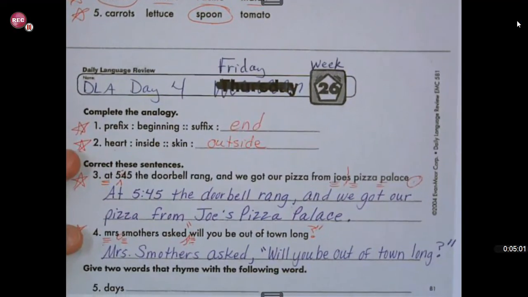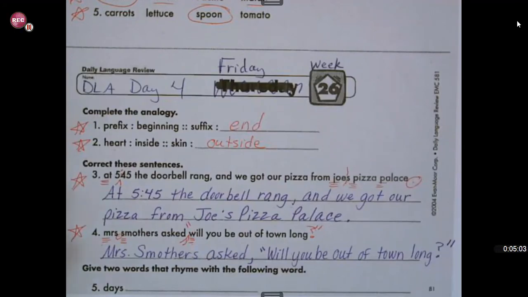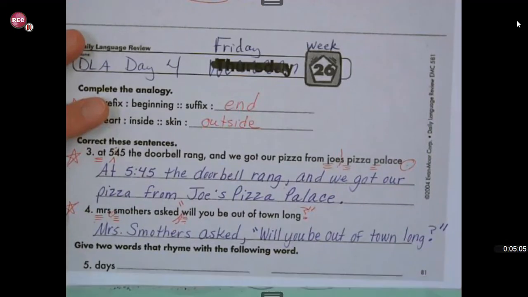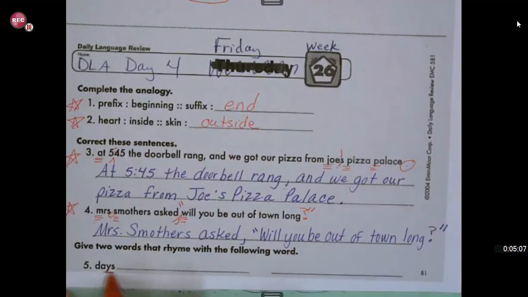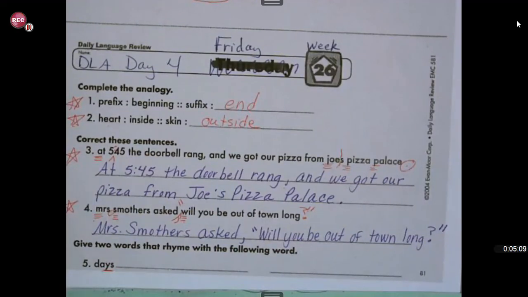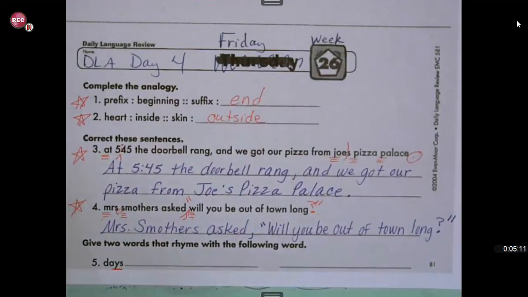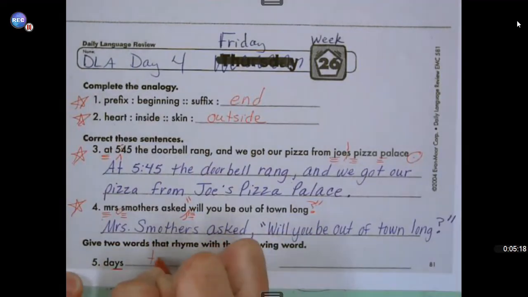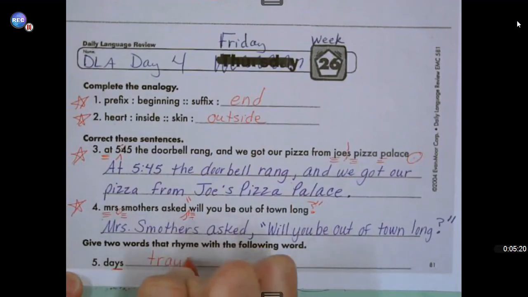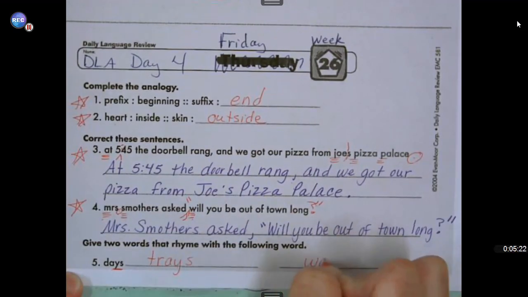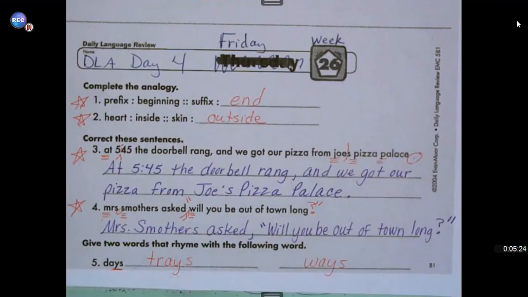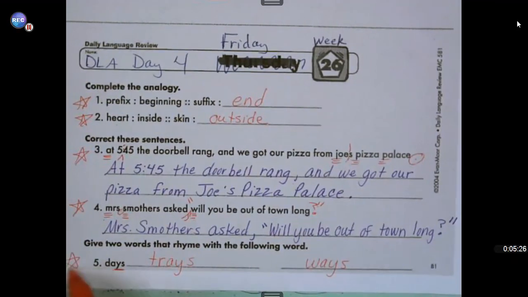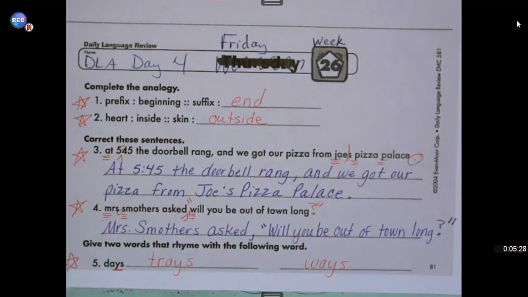And then number 5, give 2 words that rhyme with the following word. So we have the word days, so we're looking at the ending of the word, and we're finding other words that have that same sound. They don't have to be spelled the same. So days would also rhyme with a's, and maybe even ways. So those are just 2 examples. As long as you have 2 words that have the ending sound the same, then you are good.